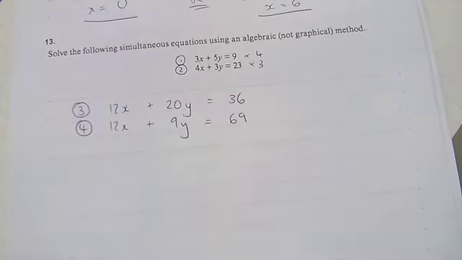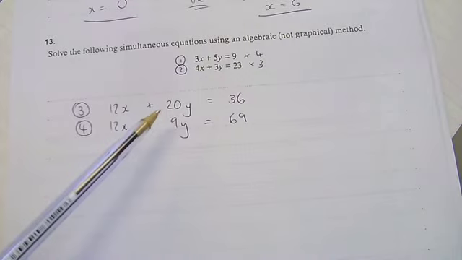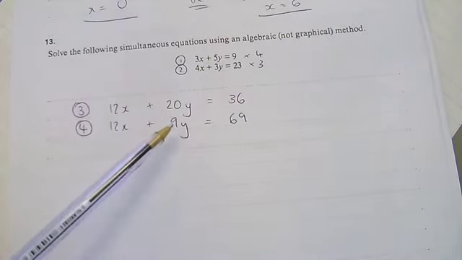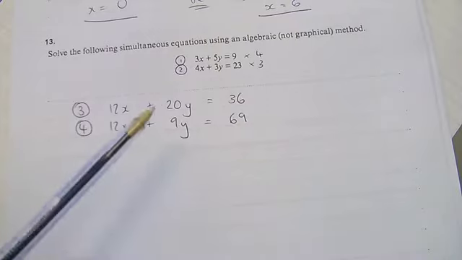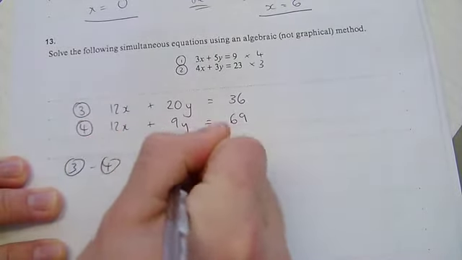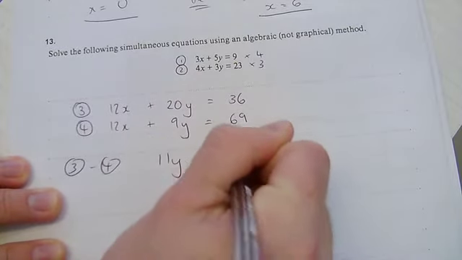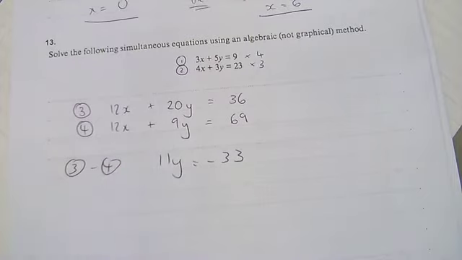Okay, just to point out something quickly in my solution. Thank you. Bit of quiet, please. Something with my solution, the way I've got these, I've got 20y and 9y. Obviously the x is going to cancel. It's the y I don't want to be negative. So I'm going to do 3, take away 4. But that's going to give me 11y is equal to minus 33. It's fine if the other thing's negative. It's just if that y is negative, people make mistakes.